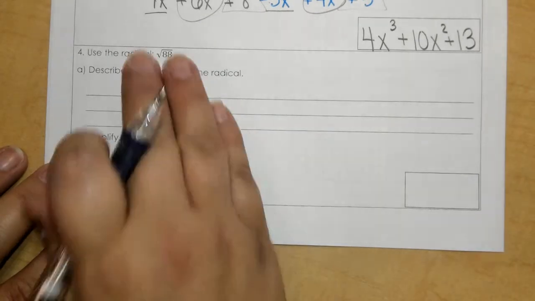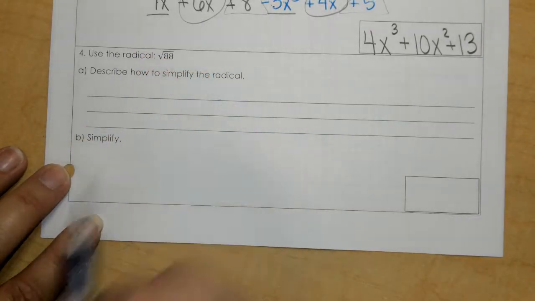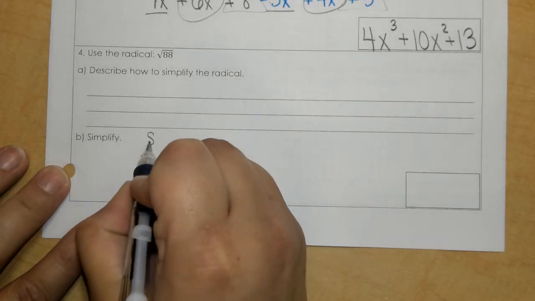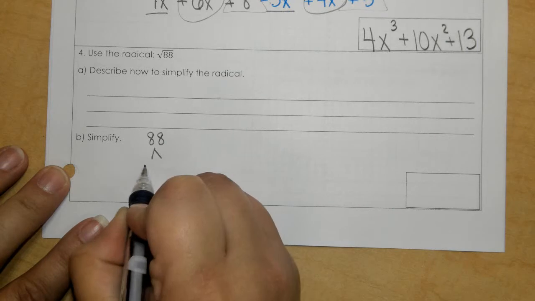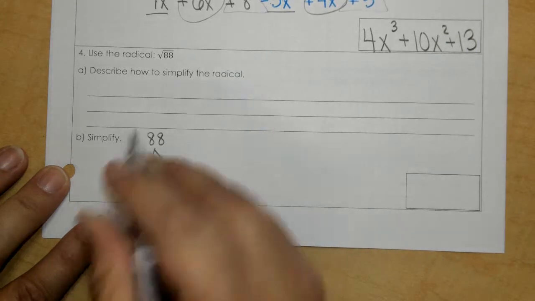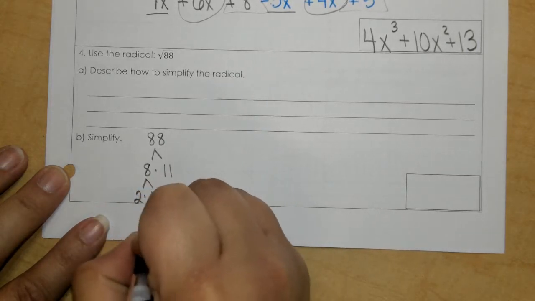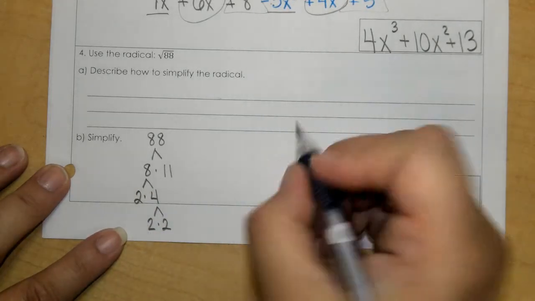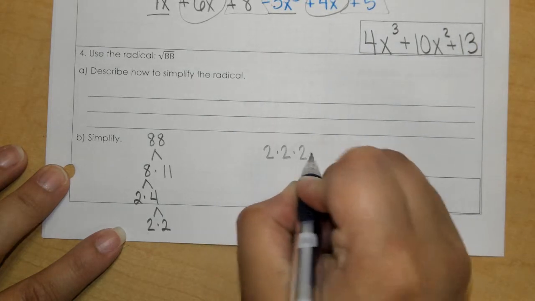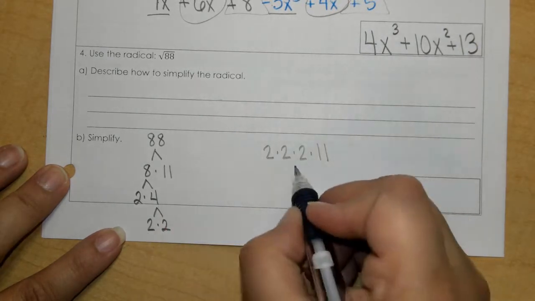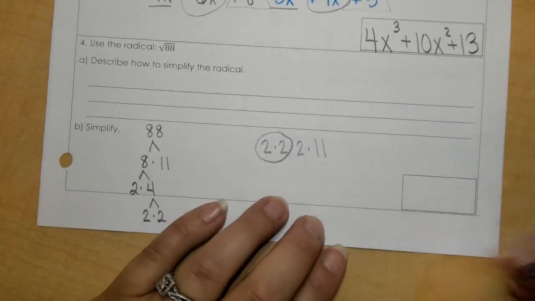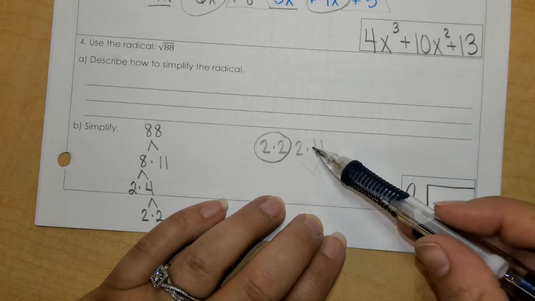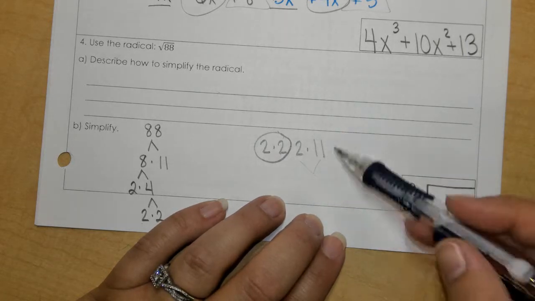And number 4 says use the radical of the square root of 88. Describe how to simplify the radical. And then you also have to simplify it. So first I'm going to simplify the radical. I'm going to take 88 and break it down to 8 and 11. 8 breaks down to 2 and 4, and then 2 and 2. So I have 3 2's and an 11. I have one pair of 2, and then the leftovers get multiplied and put back inside the radical, so that would become 22.